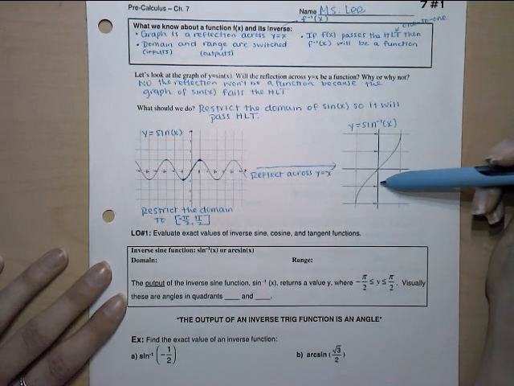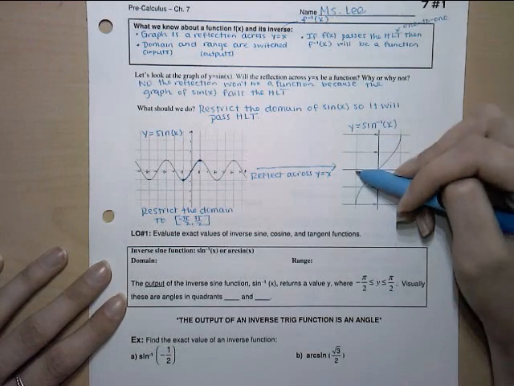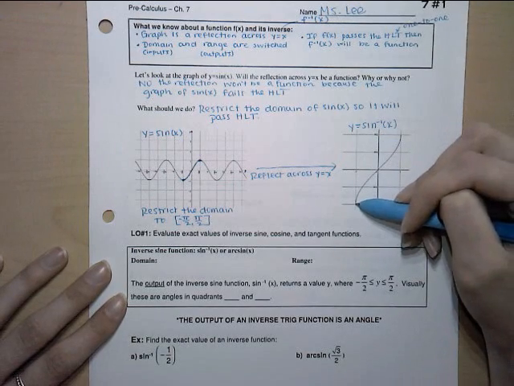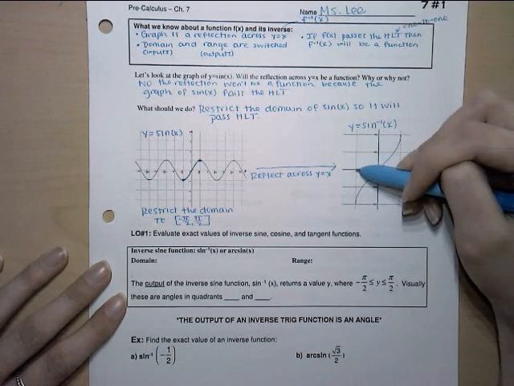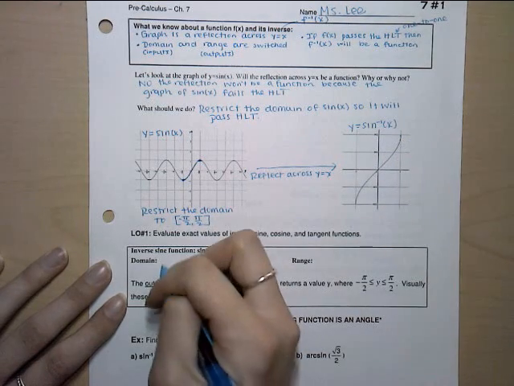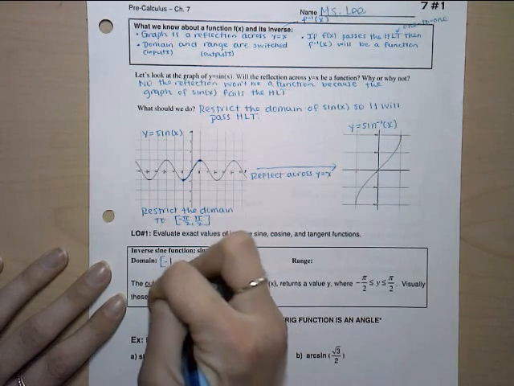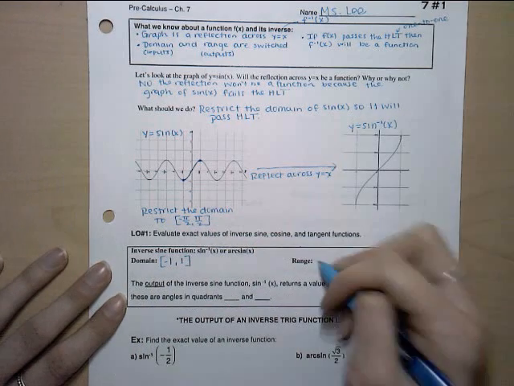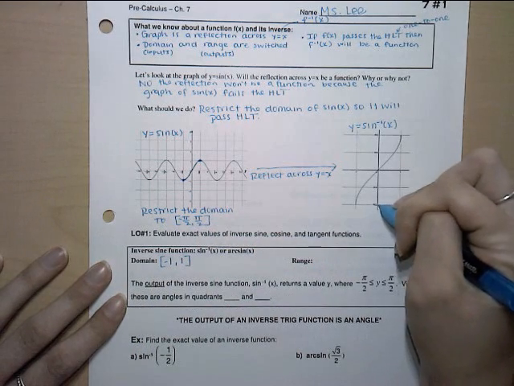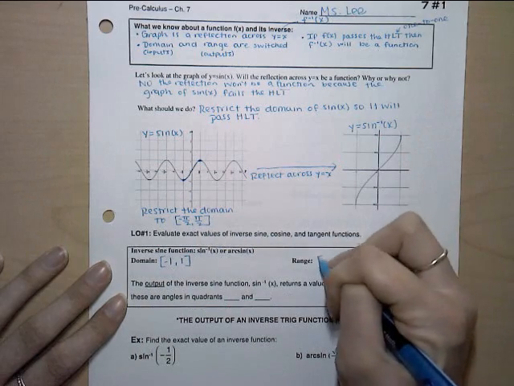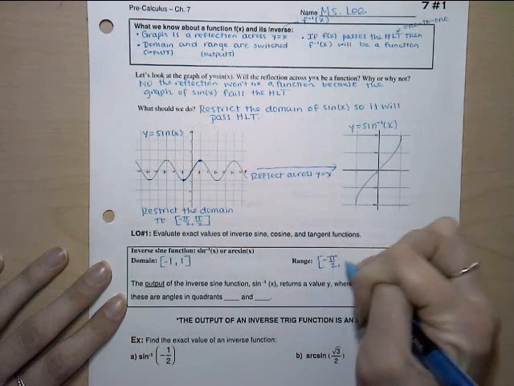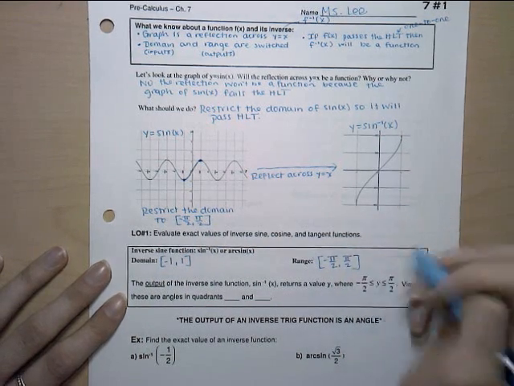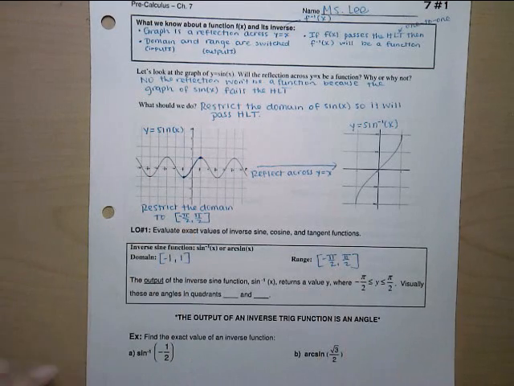Now we're going to write down the domain and range. The domain, remember, is a set of x values. It's stopping here and it's stopping here. So that's an x value of -1 to 1. So the domain is -1 to 1, both included, and the range is negative pi over 2 to pi over 2, which was the restriction that we chose for the domain.